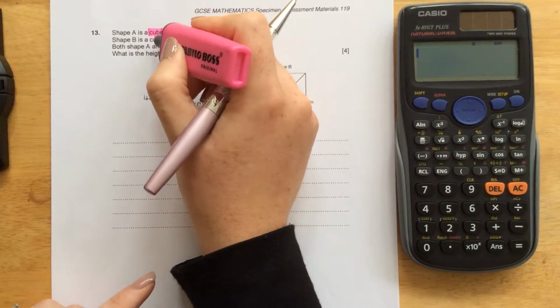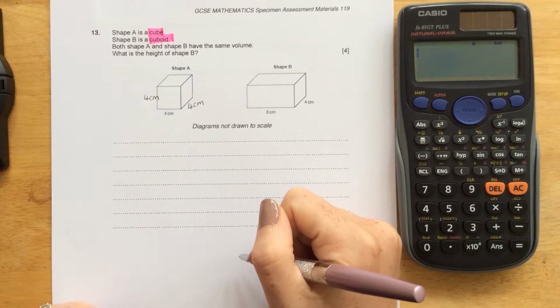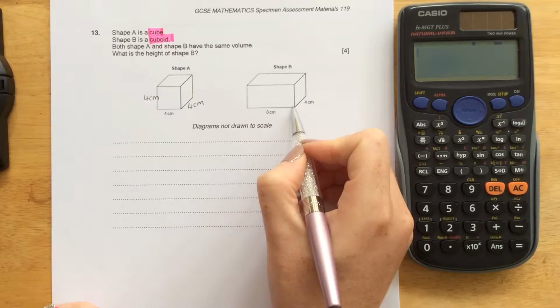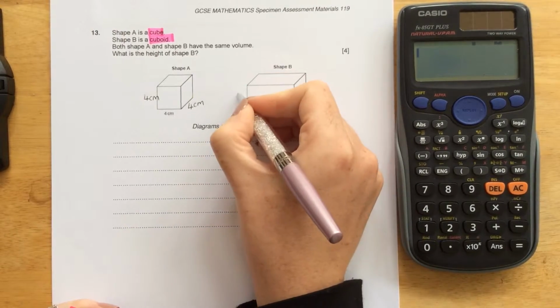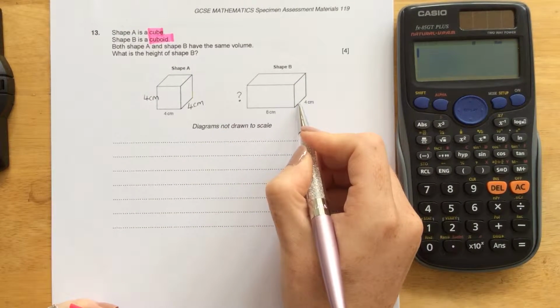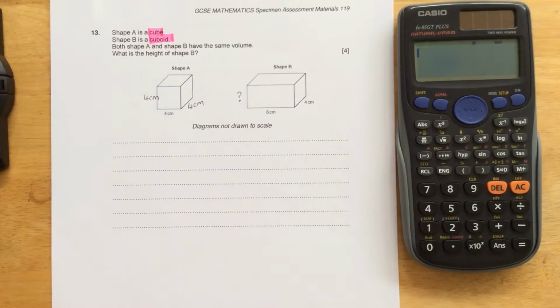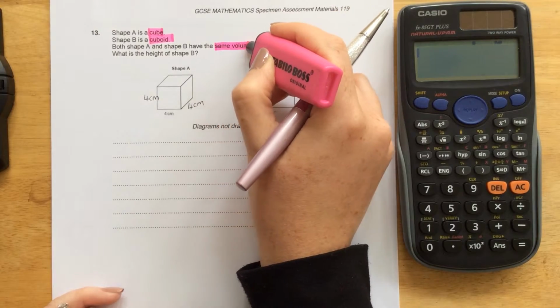It then says that shape B is a cuboid, so we know that that's a 3D rectangle. So here's the rectangle here, and we have the length of 8 centimetres. We don't have this measurement here, and we know that the depth there is 4 centimetres. 3D shapes have 3 measurements that we need to times together to get the volume.